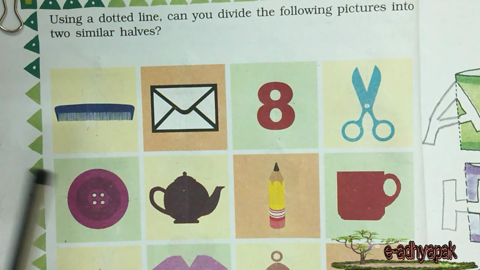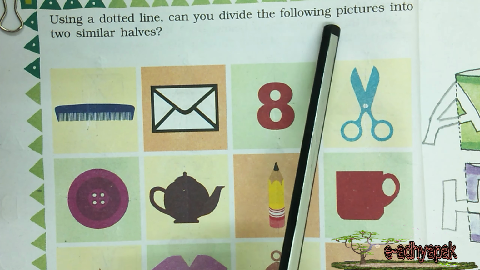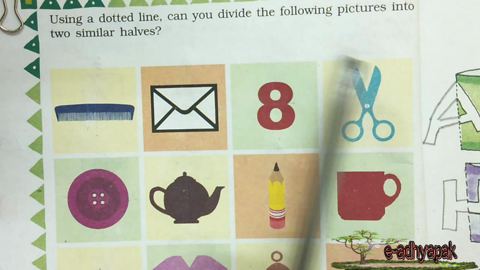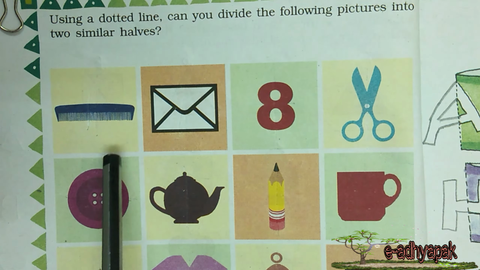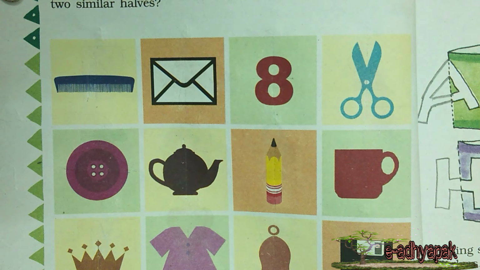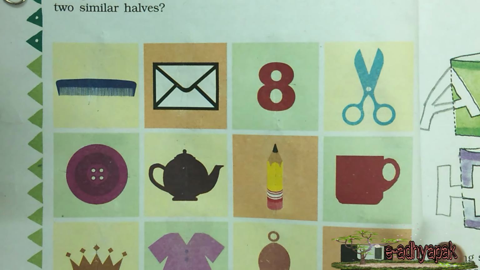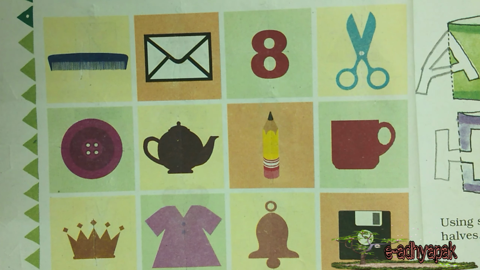So in this question you can see, using a dotted line, can you divide the following pictures into two similar halves? So they have given us so many figures, and we have to tell if they can be divided into two halves. So first we are going to divide all of them into two halves, and then we are going to write yes or no if they are divisible or not.